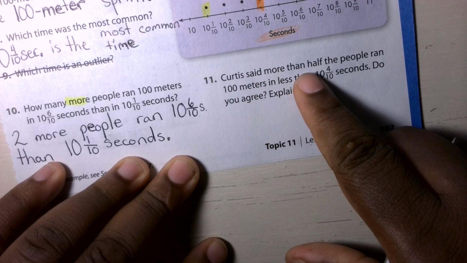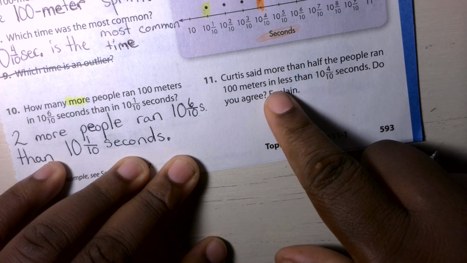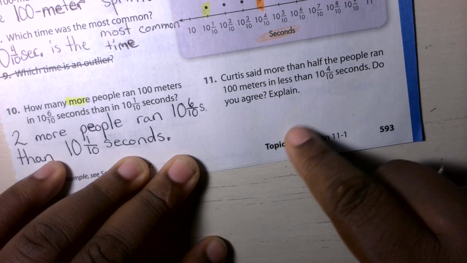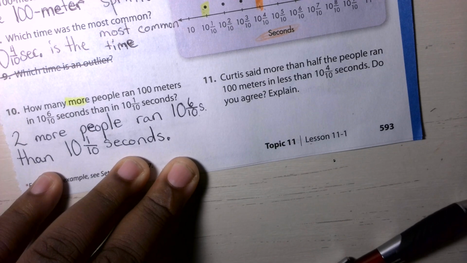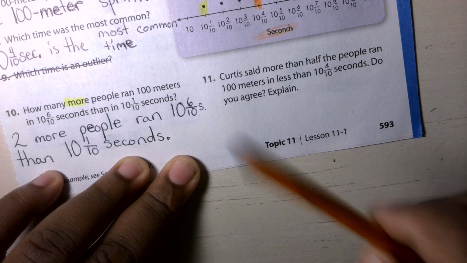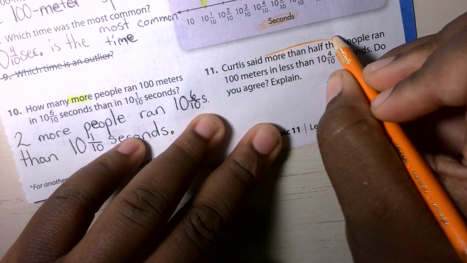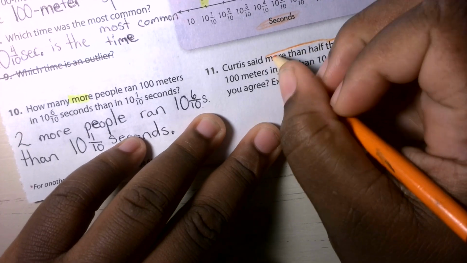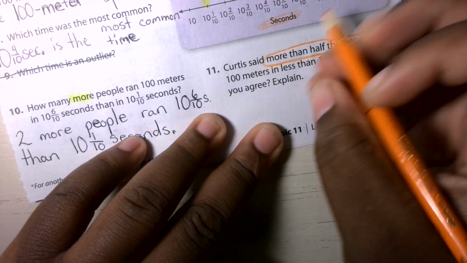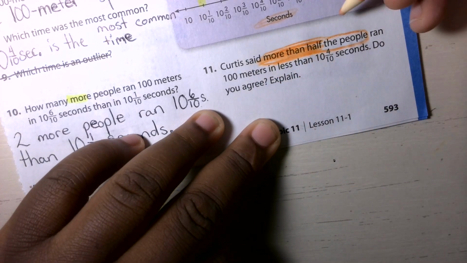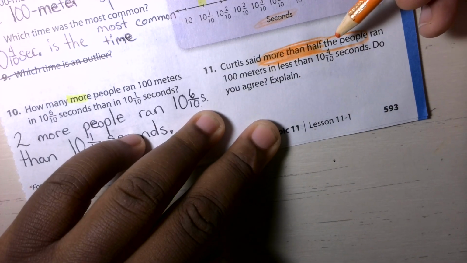Curtis said more than half the people ran 100 meters in less than 10 and 4/10 seconds. Do you agree? He says more than half of the people. Well, there's 20 people that ran. Half of the people would be 10.